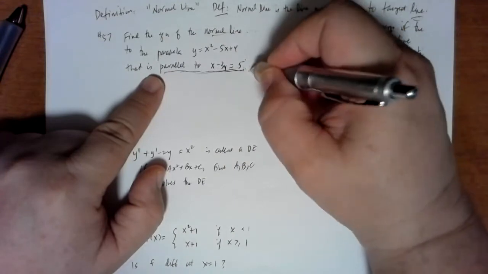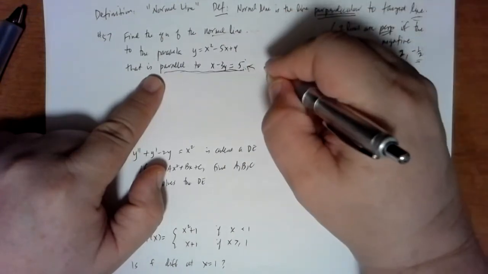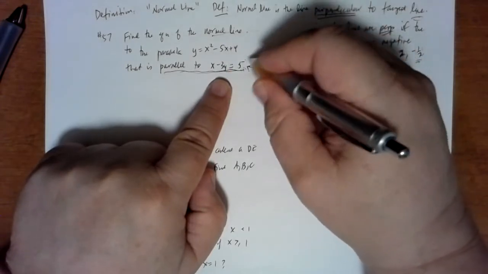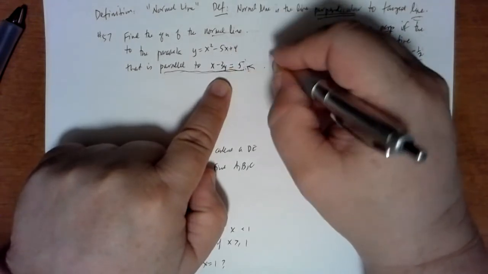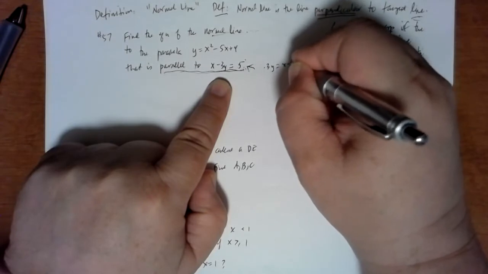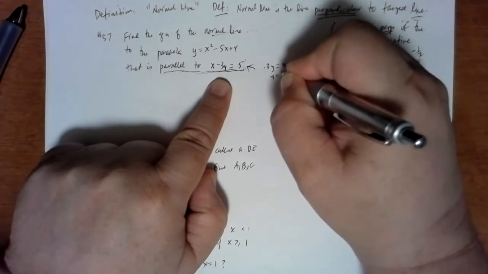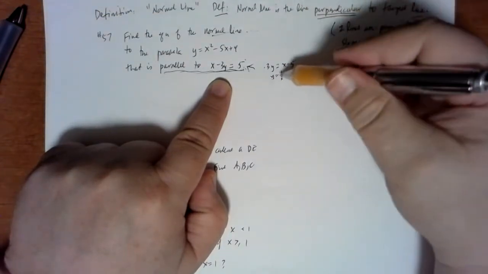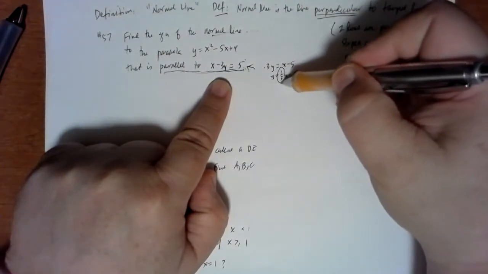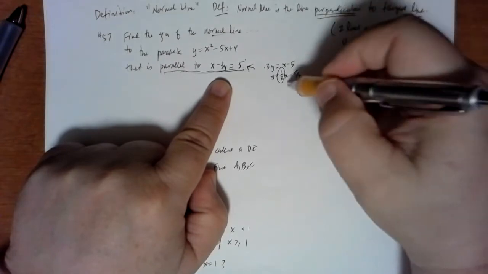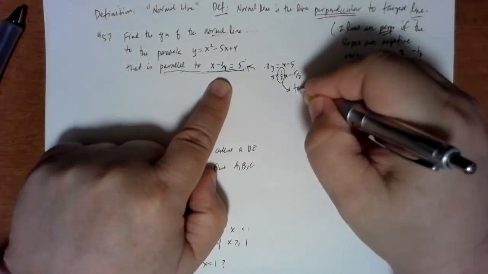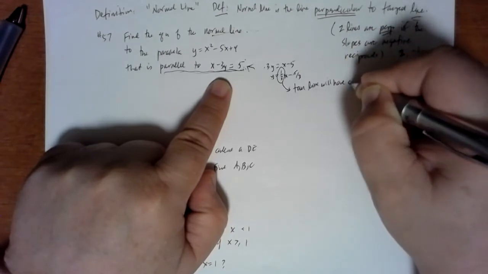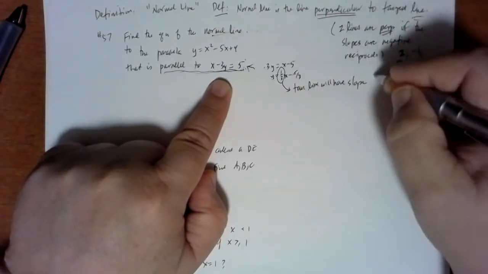What is that slope? If I solve that for y, I'm going to get, let's see, 3y is equal to x minus 5, right? So y is a third x minus 5 thirds. And so this slope is 1/3, so therefore, what is the slope of the tangent line? Tangent line will have slope negative reciprocal, minus 3.